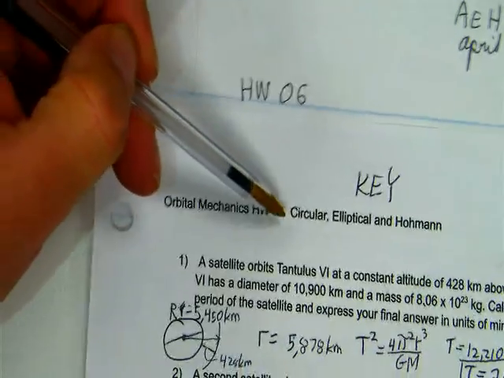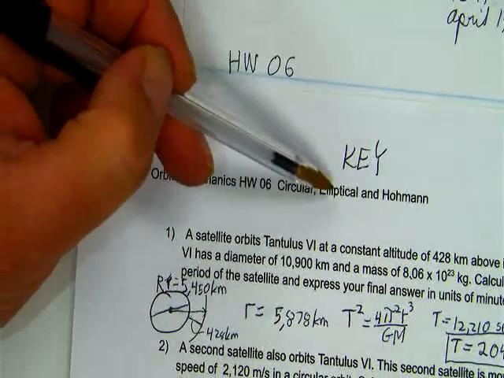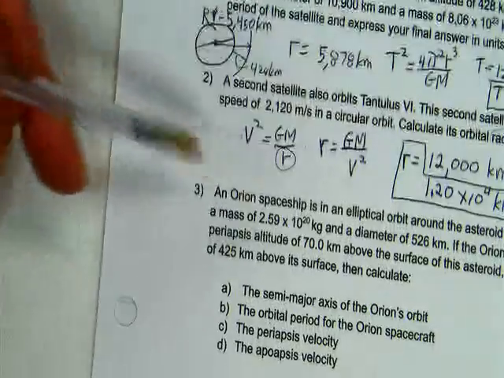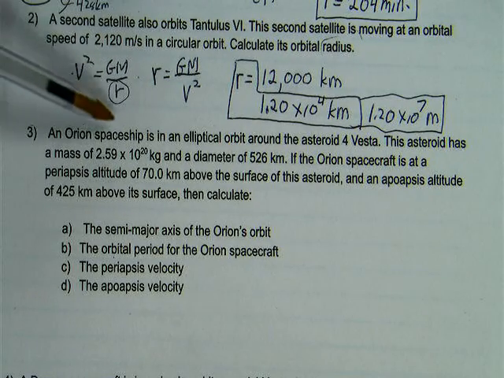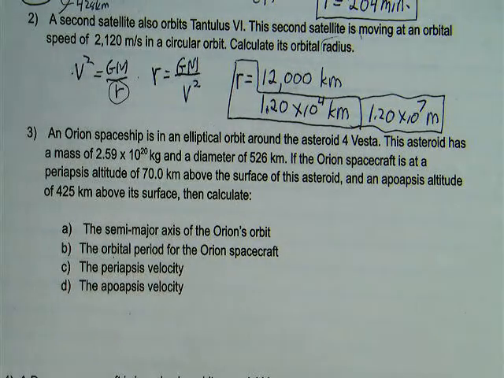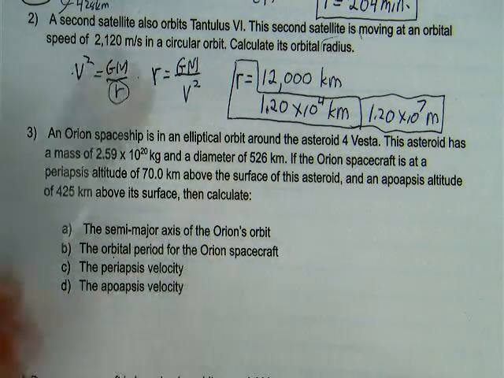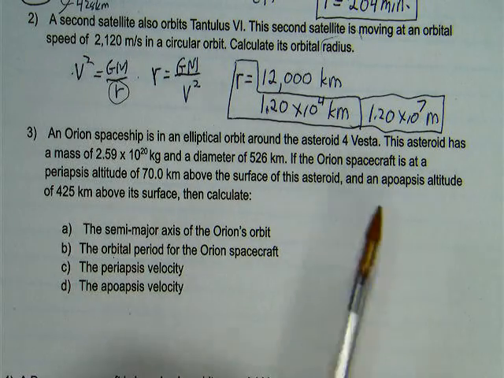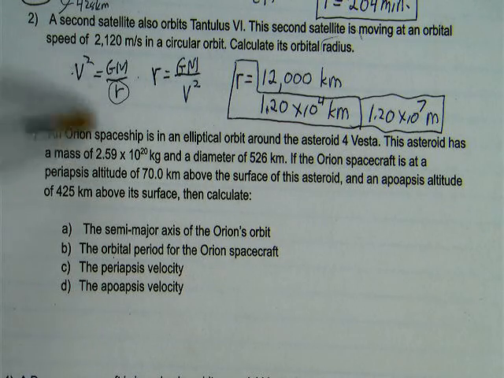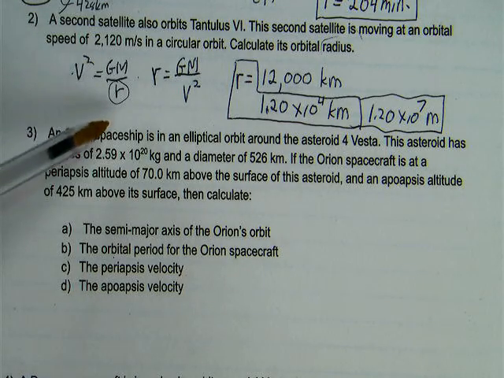Circular. We've just done 2 circular orbital problems. Number 3 is elliptical. An Orion spaceship is in an elliptical orbit around the asteroid 4 Vesta. That I picked because that's the one I found and photographed this past month or so.